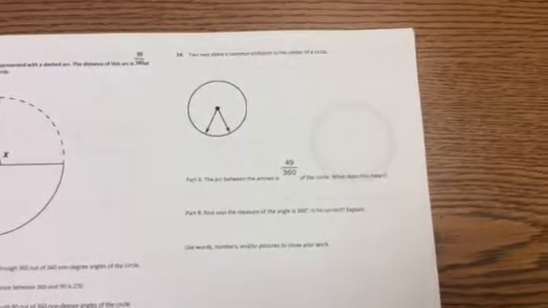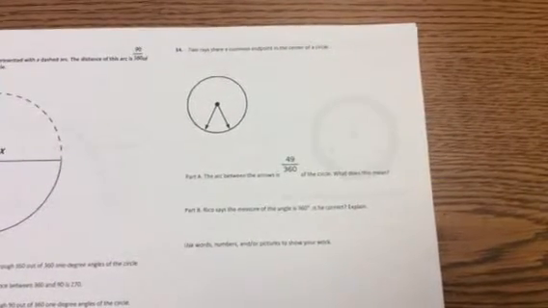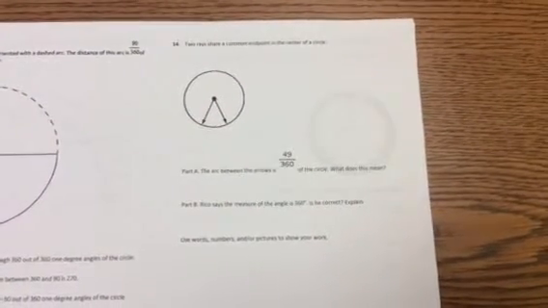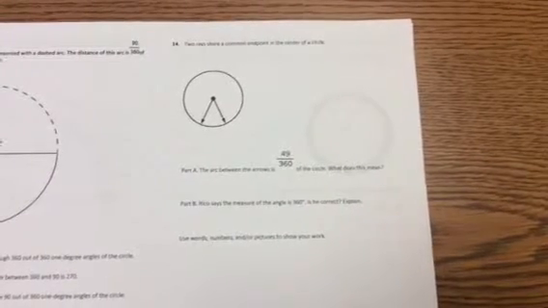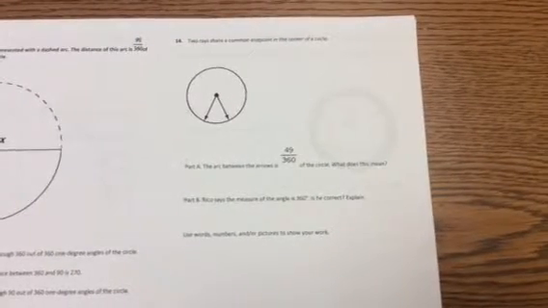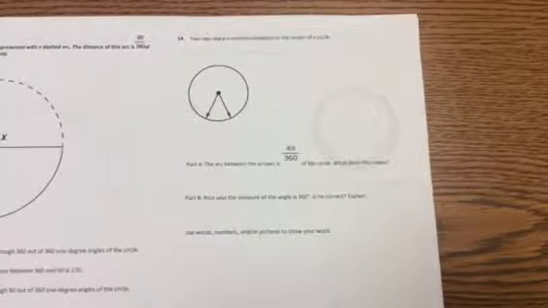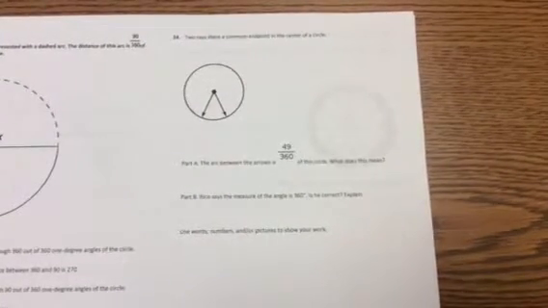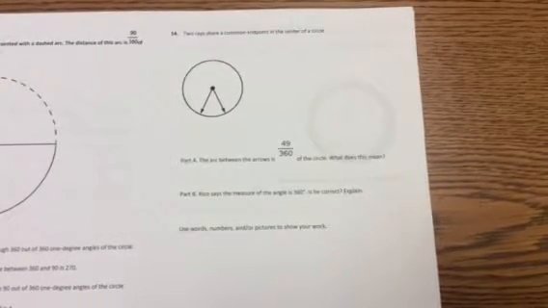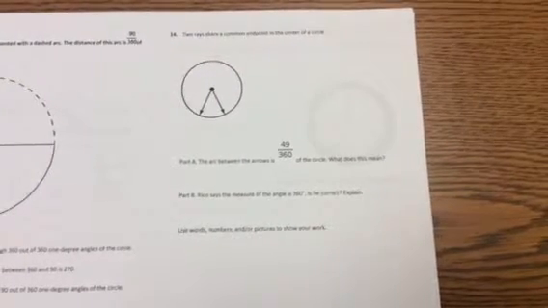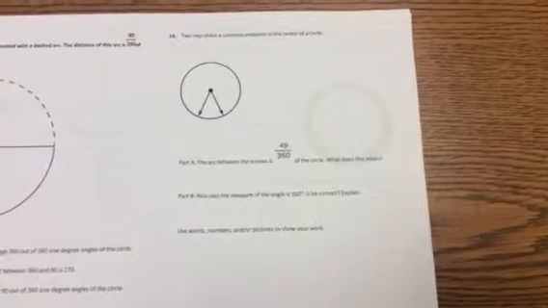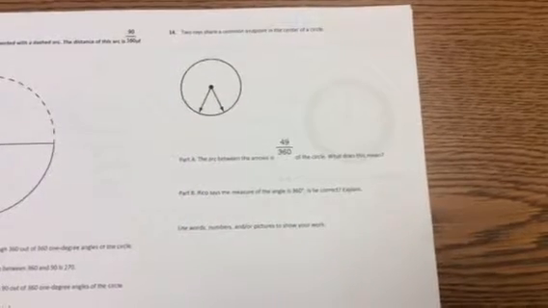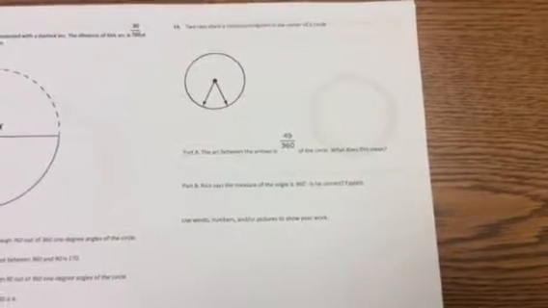Number 14. Two rays share a common endpoint in the center of a circle. Part A. The arc between the arrows is 49 out of 360 of the circle. What does this mean? Part B. Rico says the measure of the angle is 360 degrees. Is he correct? Explain. Use words, numbers, and/or pictures to show your work.